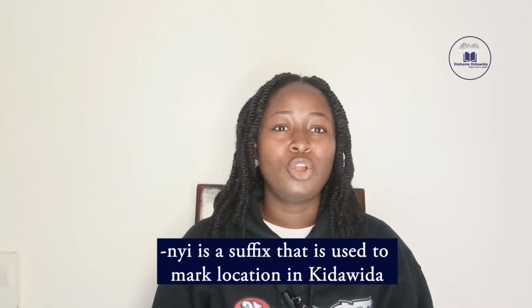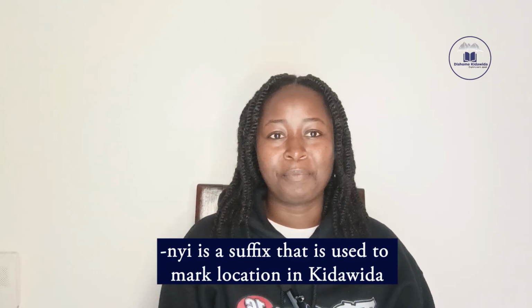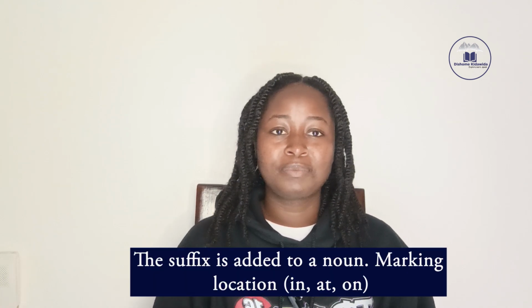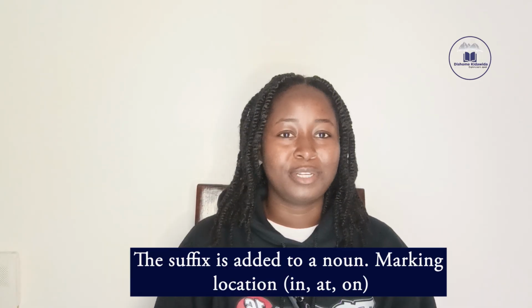And when this suffix is attached at the end of a word, it marks location in Kidawida. So what we are doing here, we are taking nouns and then we add the locative ni to show location. And depending on different contexts, the locative ni in Kidawida could mean in, at, or on.